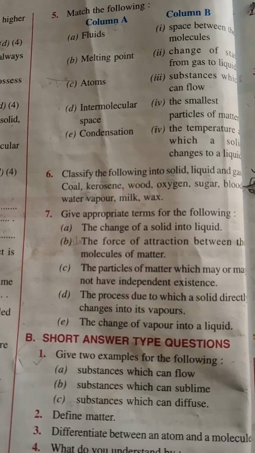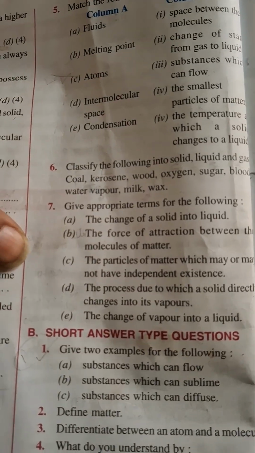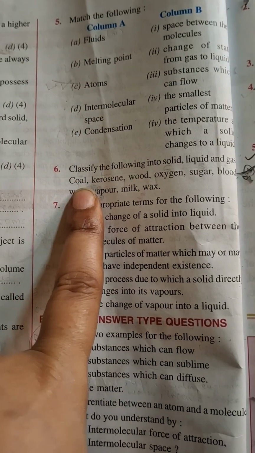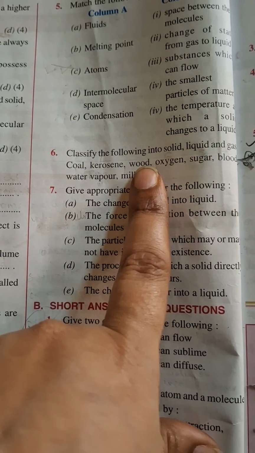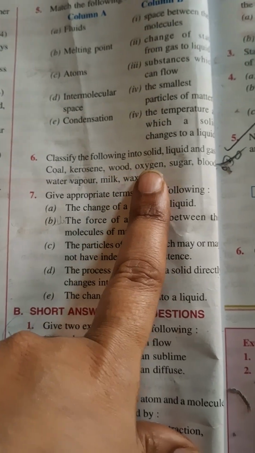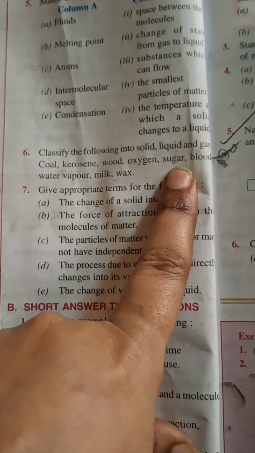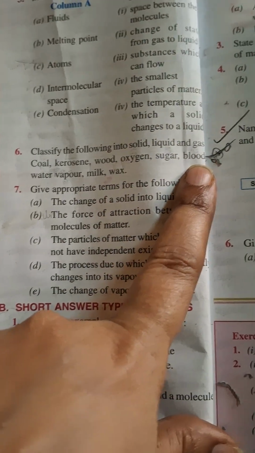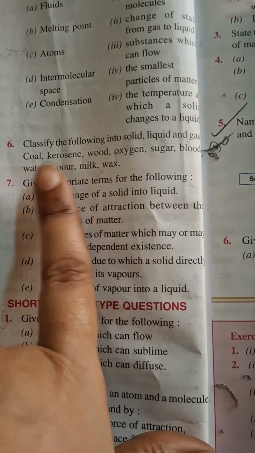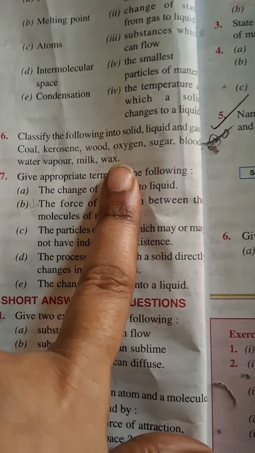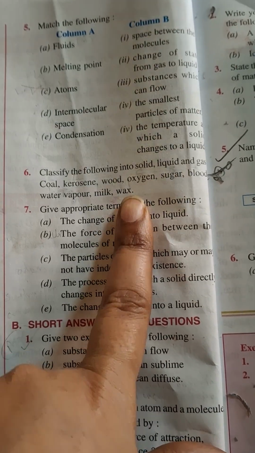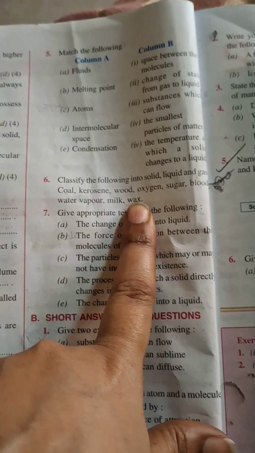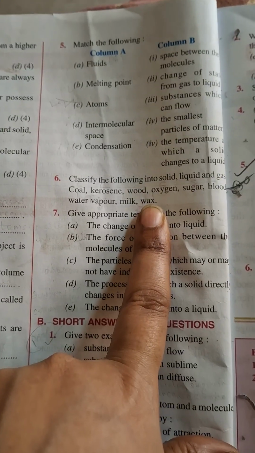Alright. Now, number 6 question. Classify the following into solids, liquids and gases. Tell me, what is coal? Is coal a solid, liquid or a gas? It is a solid. Kerosene, it is a liquid. Wood, it is a solid. Oxygen is a gas. Sugar is a solid. Blood is a liquid. Water vapor is a gas. Milk is a liquid, and wax is also a solid. Of course, when you melt wax, then it becomes liquid. But at room temperature, normal wax is in a solid state.